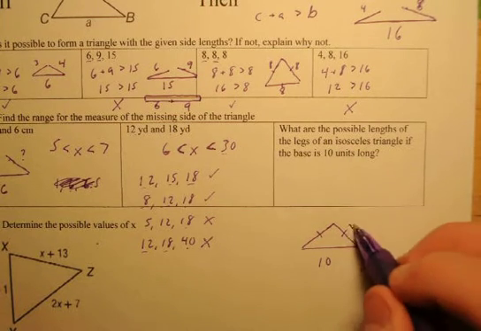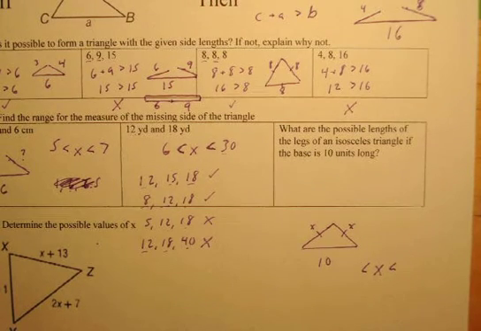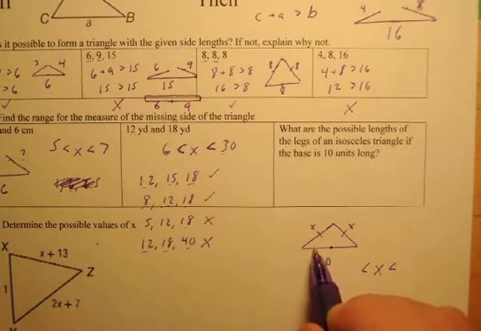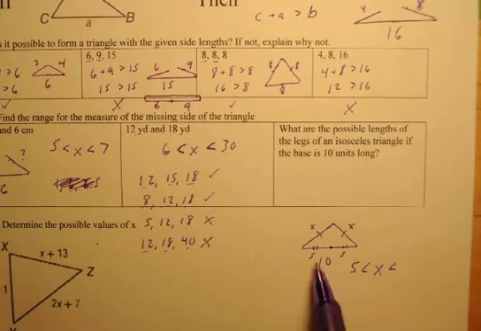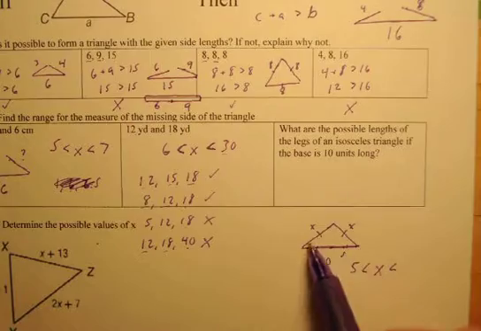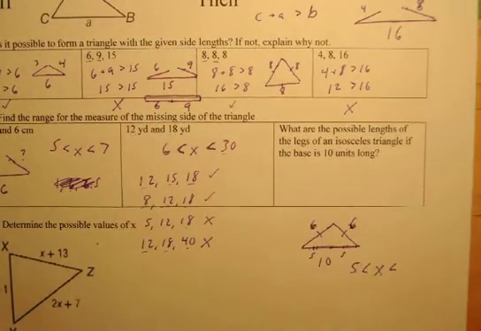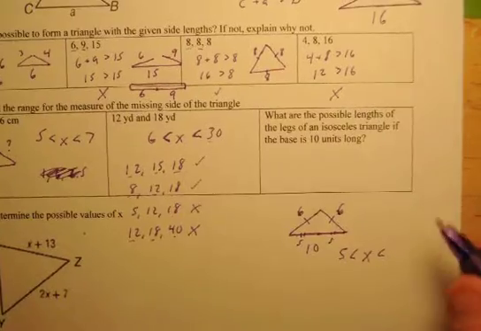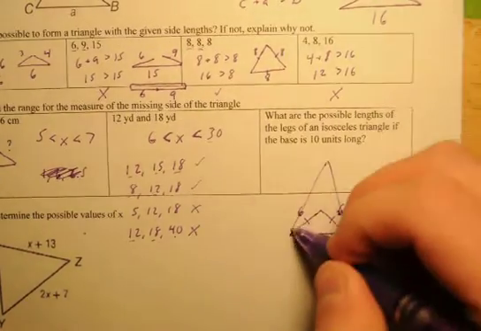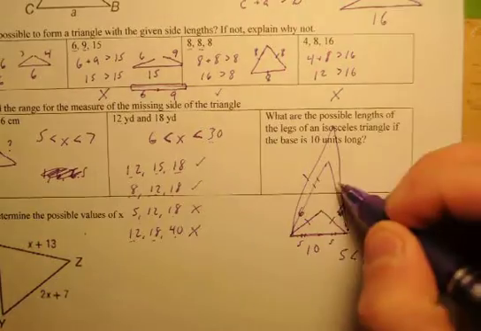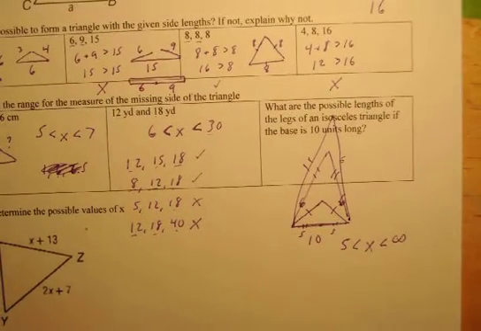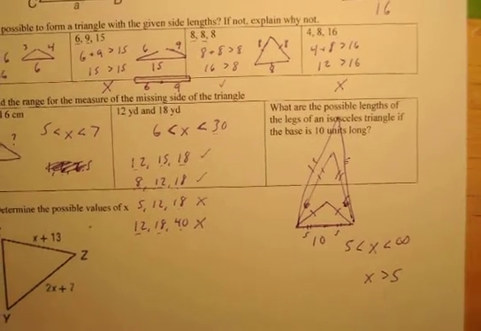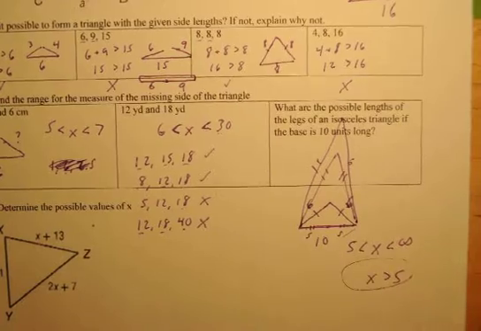Let's think about, let's call it x. Well, it's easy to think about what's the smallest it could possibly be. What if I split 10 right in half? 5 and 5. So I know it has to be bigger than 5, because 5 and 5 make a line, not a triangle. As long as this could be like 6 and 6, that would have room to make a triangle. And then I could make these as big as I want them to be. So it's actually infinity. So basically anything bigger than 5. X has to be bigger than 5 for this type of isosceles triangle.